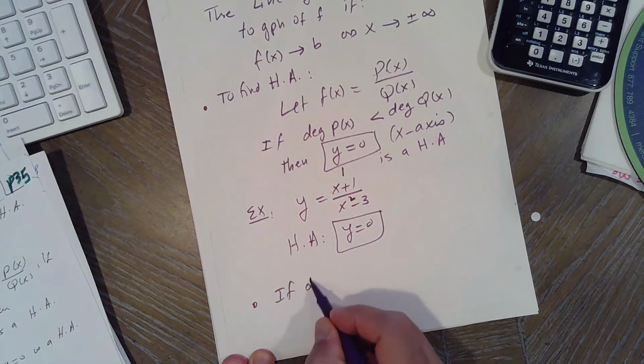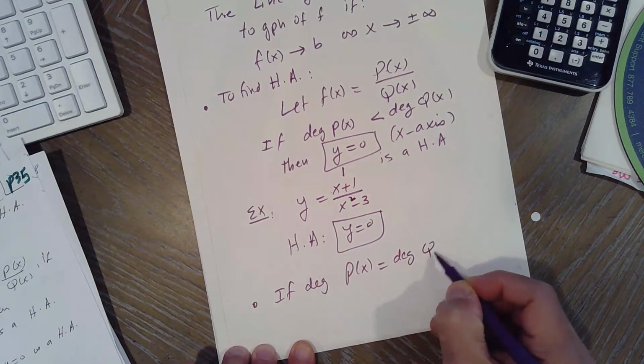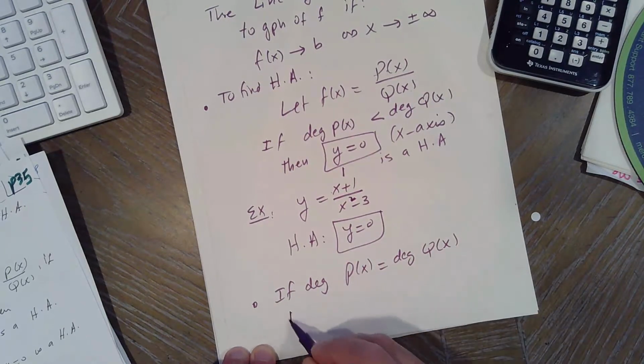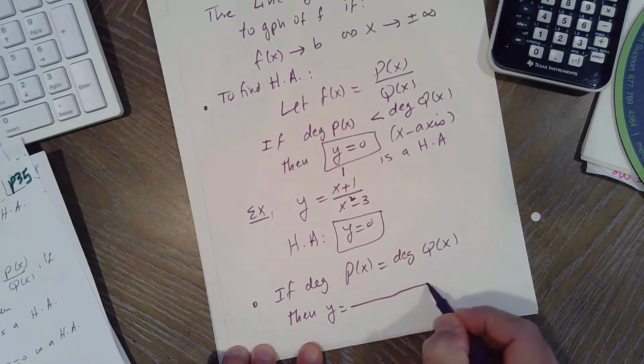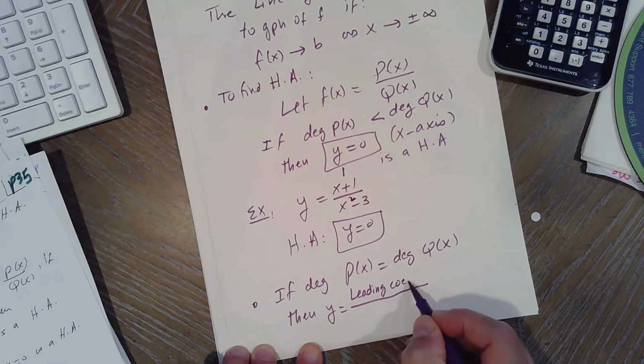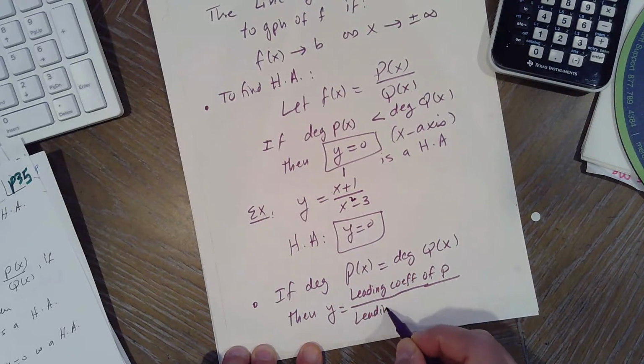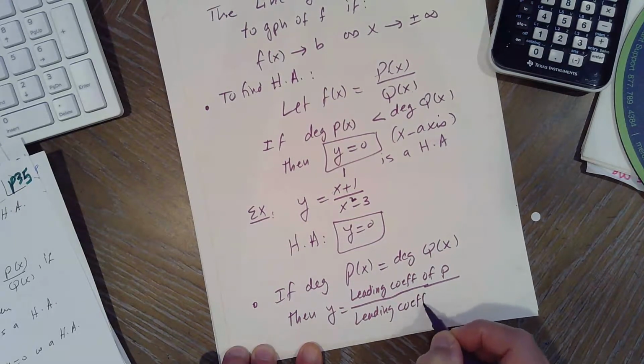If the degree of the top equals the degree of the bottom, then the horizontal asymptote is obtained by dividing the leading coefficient of the top, p, by the leading coefficient of the bottom, always, as long as they have the same degree.